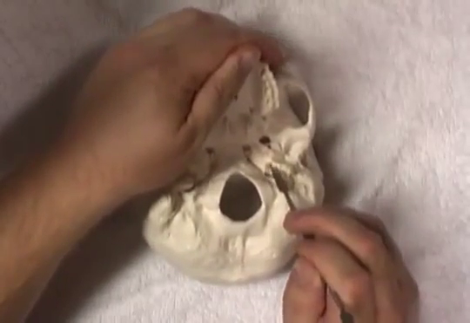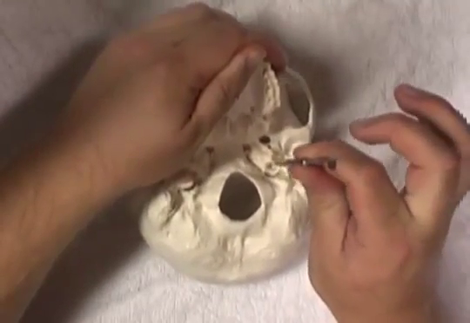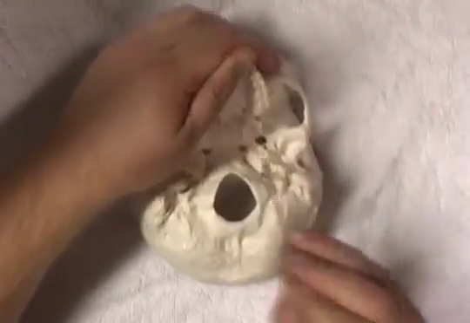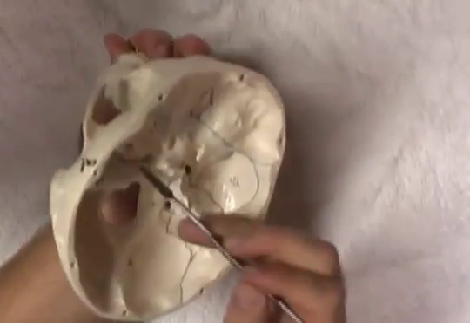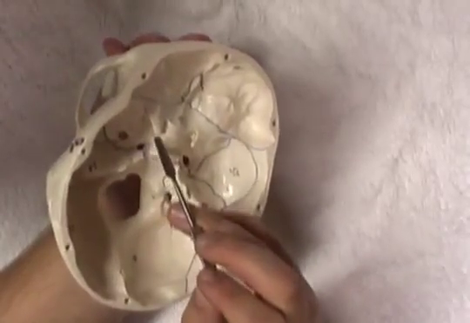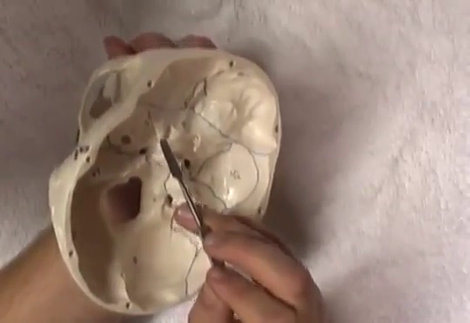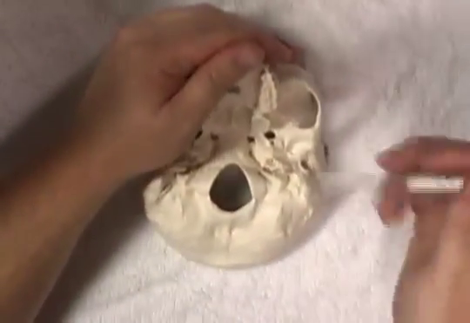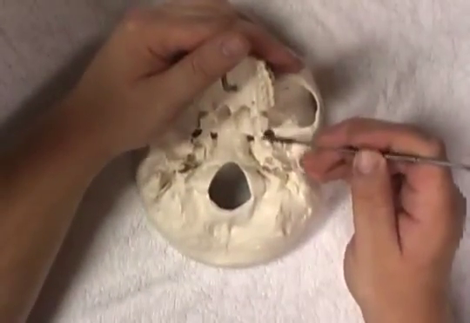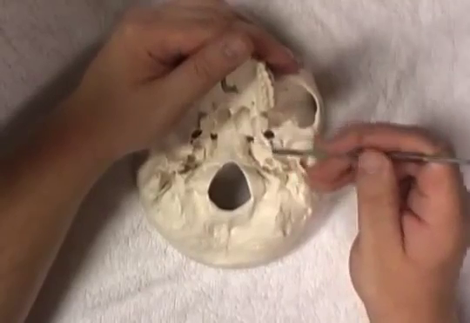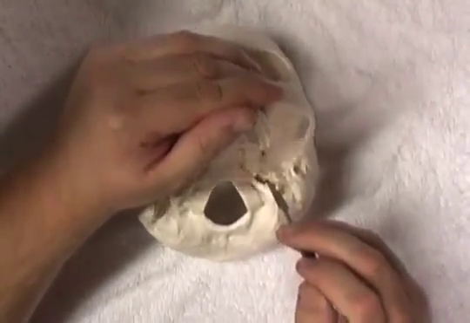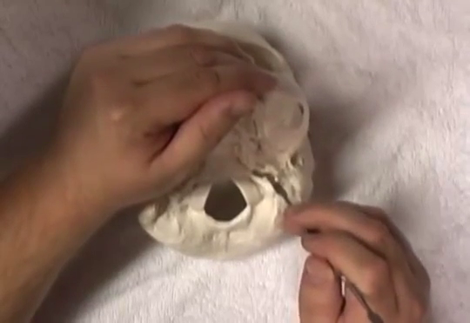Here we can see we have the carotid canal. So the internal carotid artery enters in this direction. It then runs anteriorly along the carotid canal to then travel superiorly to form the circle of Willis when it lies over the foramen lacerum. So foramen ovale, the foramen lacerum here, here's the carotid canal. Posterior to the carotid canal we can see the jugular foramen.